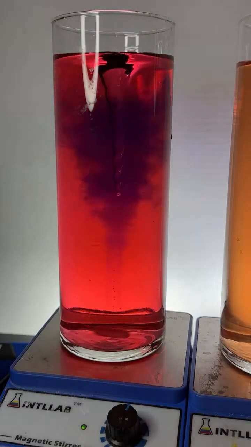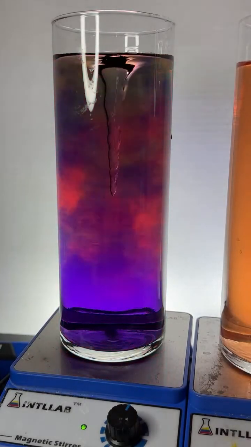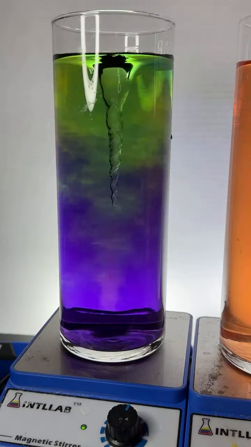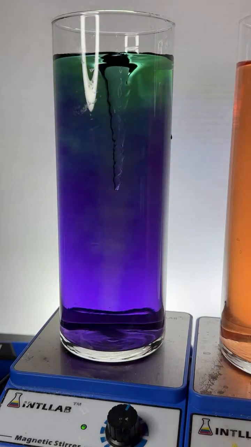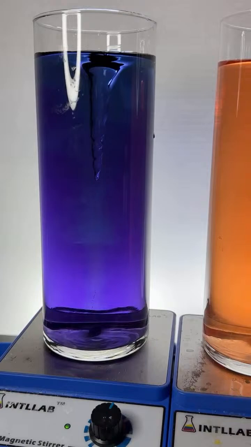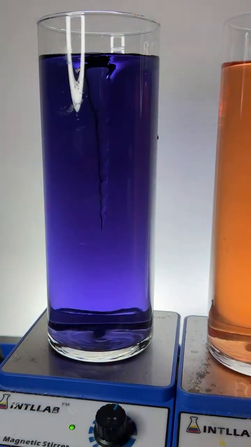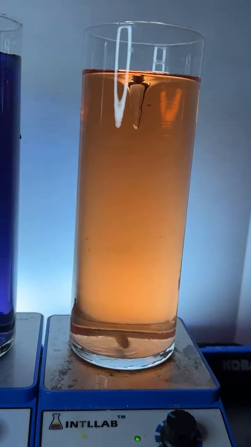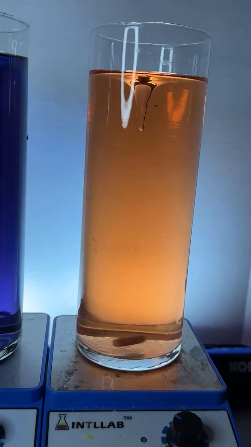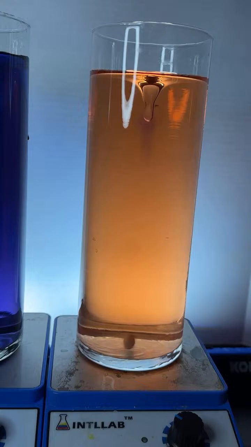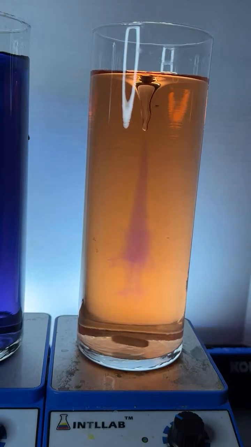In goes a drop of base. Hey, how you doing there, IG? Welcome. We'll go over here to this one because the pH is changing really rapidly on this one. Here we go. Put a drop of base in here. See what happens. A little bit of flow pattern going on.